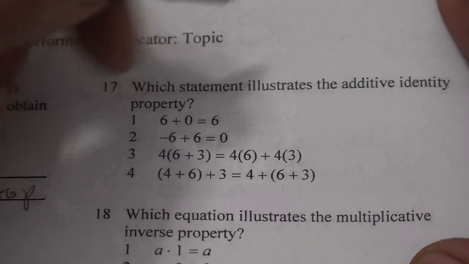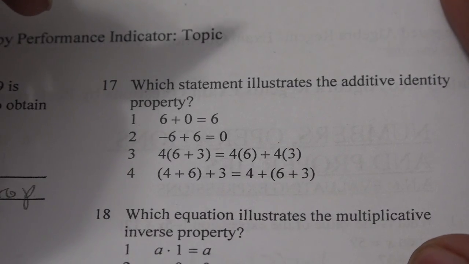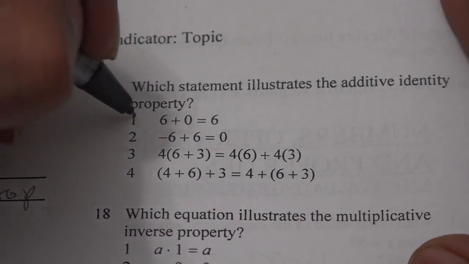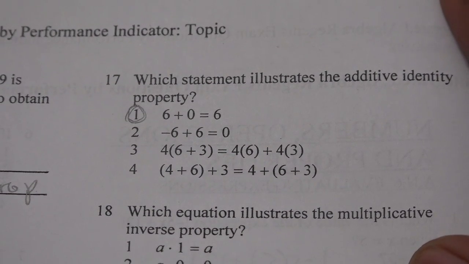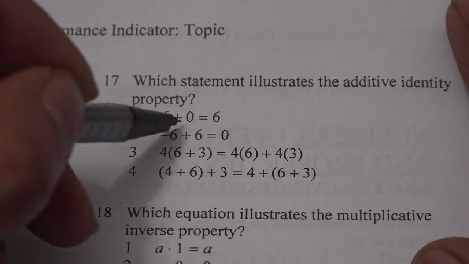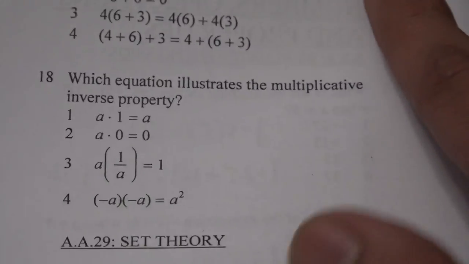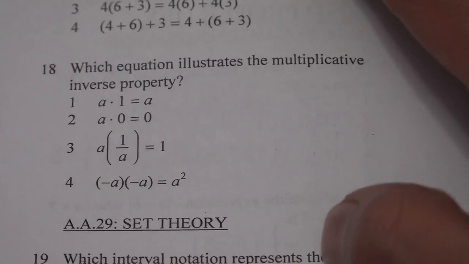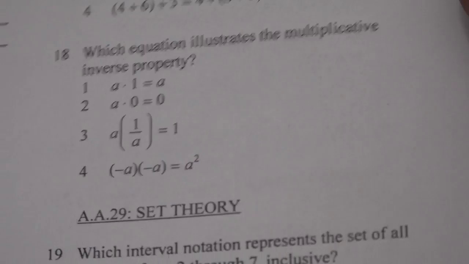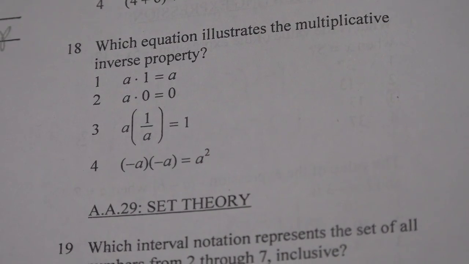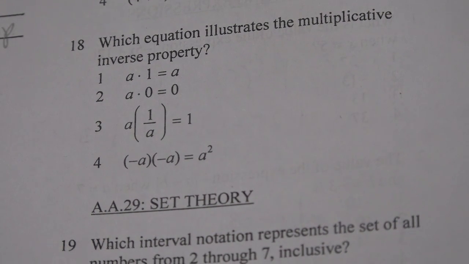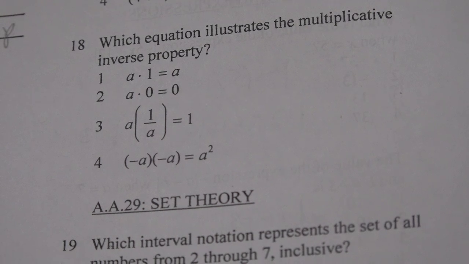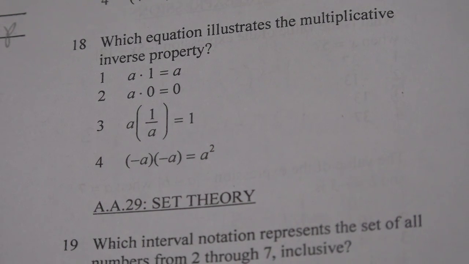Additive identity. The additive identity is 0. When you add 0 to any number, you get back the same number. Look, you added 0. Which equation illustrates the multiplicative inverse? Which is the same thing as the reciprocal. So think about it. Take like 15 seconds.